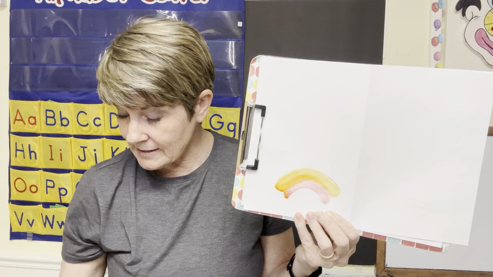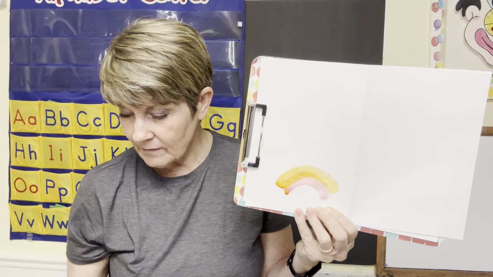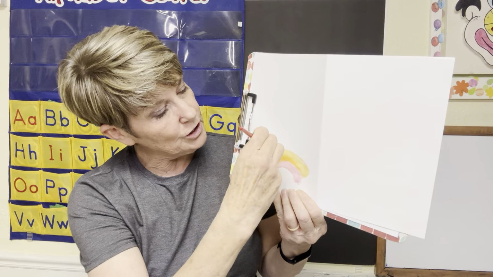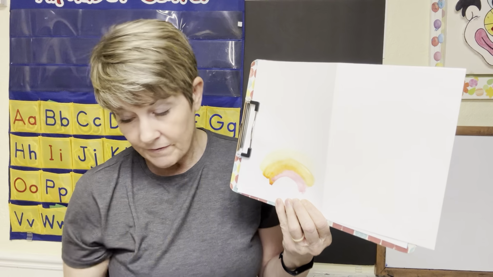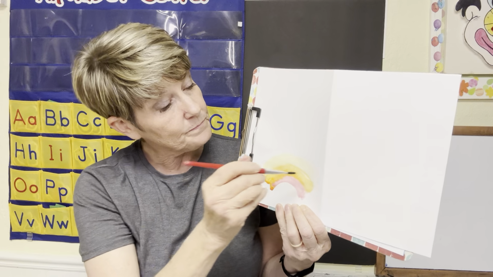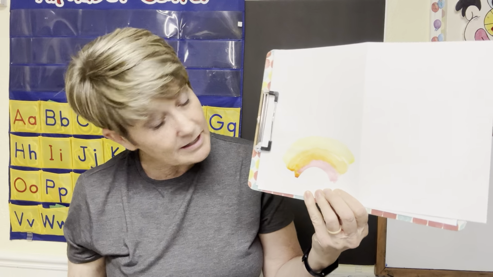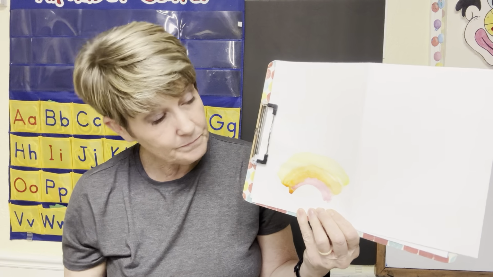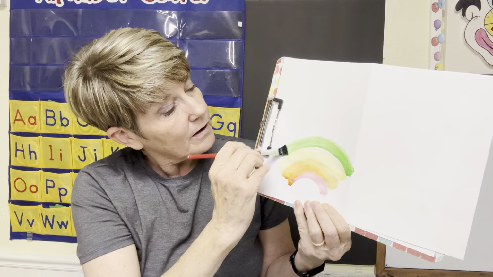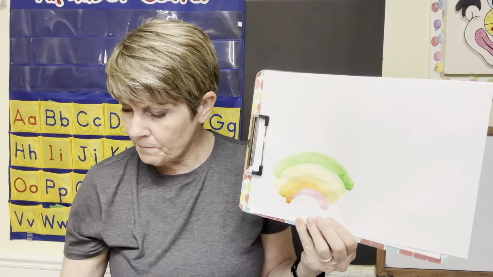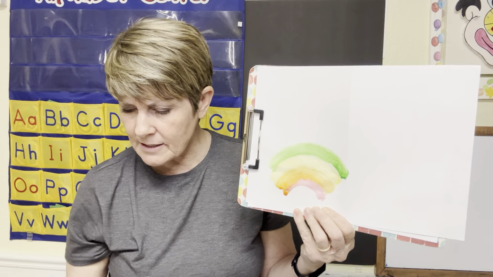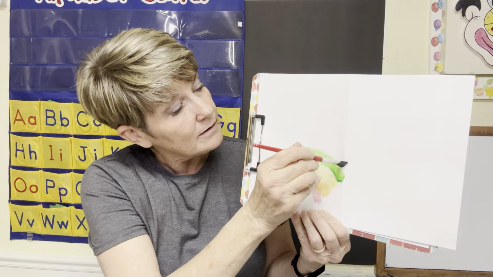Because that's what I can see. What can you see? Is there something you can see that you want to paint? You could, oh, look, it's starting to drip because it's a little bit runny. So I can paint a rainbow. I wonder what else I could see that would be fun to paint.